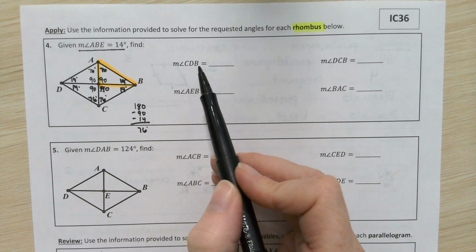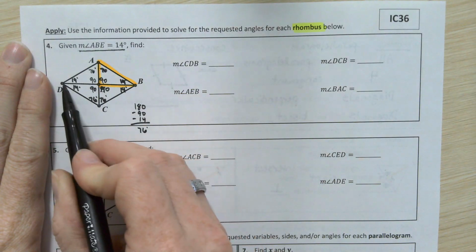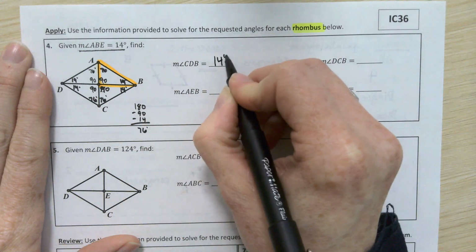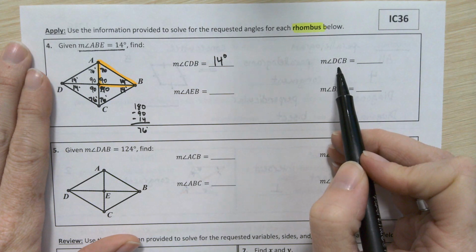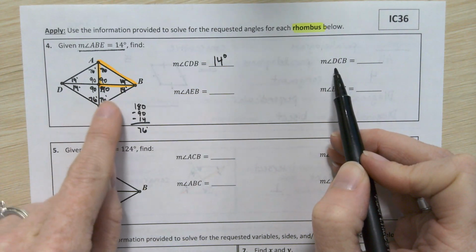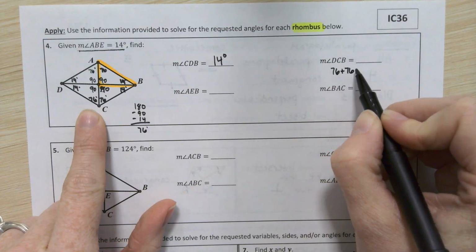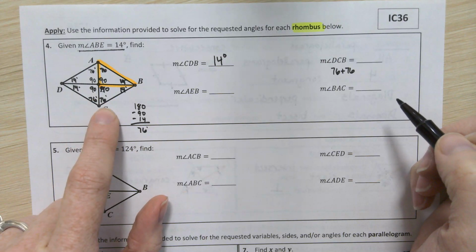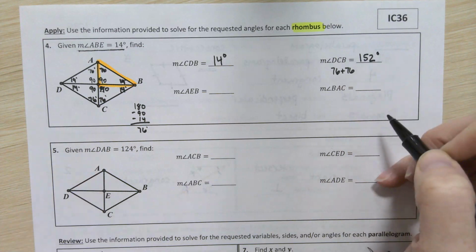So if we're going from C to D to B, that traces out the bottom half of this angle at D, so that's 14 degrees. This one uses the same letters, but in a different order. So from D to C to B is that whole angle at the bottom. So we need to put those two 76s together to cover that whole angle using a little angle addition postulate. That's going to be 152 degrees.